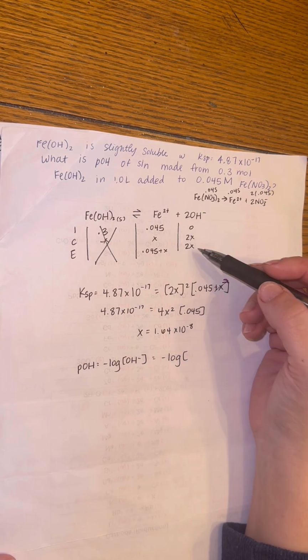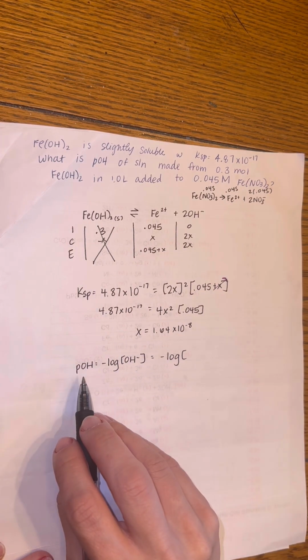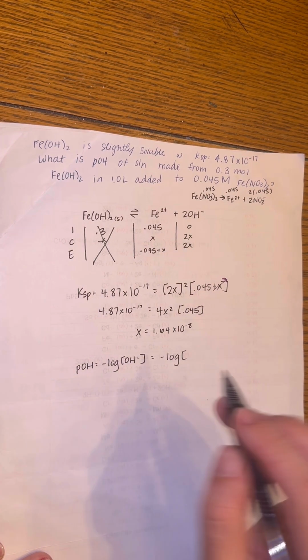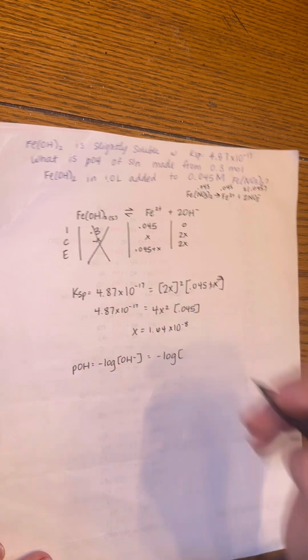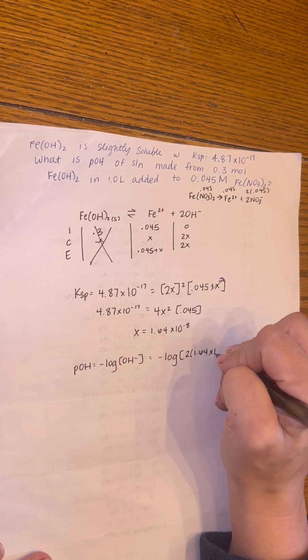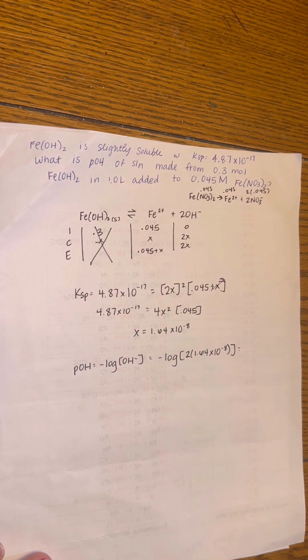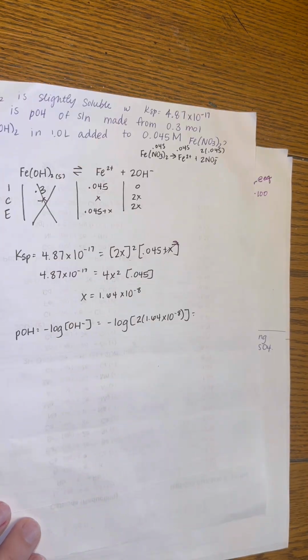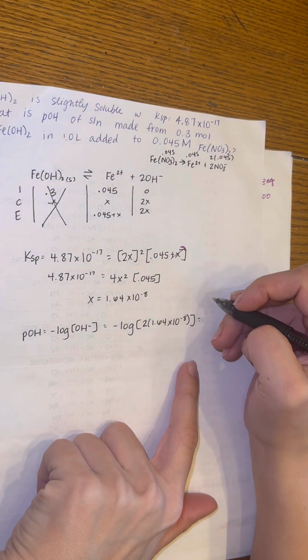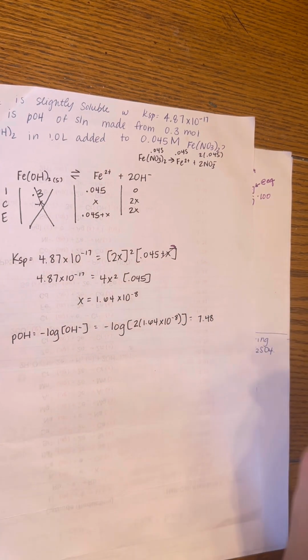And so we are going to plug that back in right here because we want hydroxide concentration. pOH, which we're looking for, is the negative log of hydroxide. So we need to do the negative log of 2 times x. So don't forget that 2. And once we do that, we're done. If it had asked for pH, that's when we would subtract from 14. But we have a base, so this will give us pOH. All right, and when I solve for this, I'm getting 7.48 as my pOH.